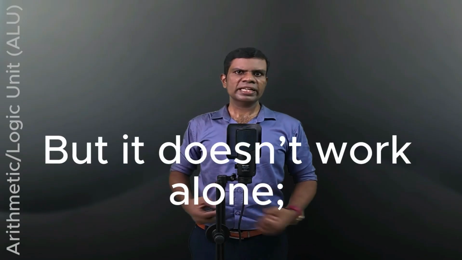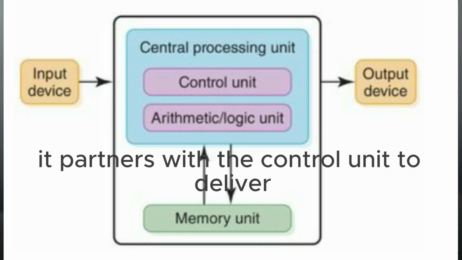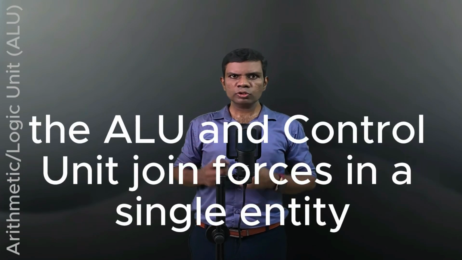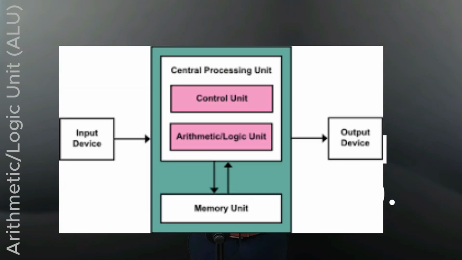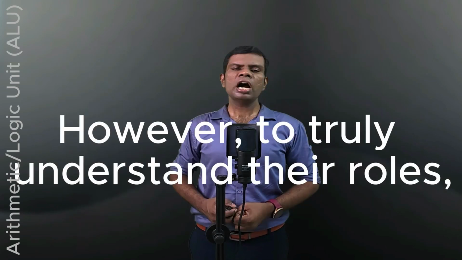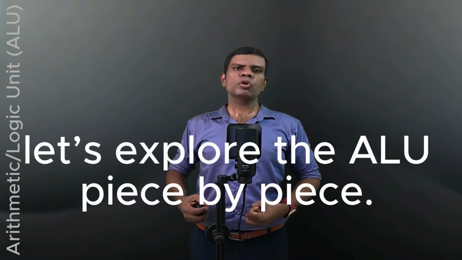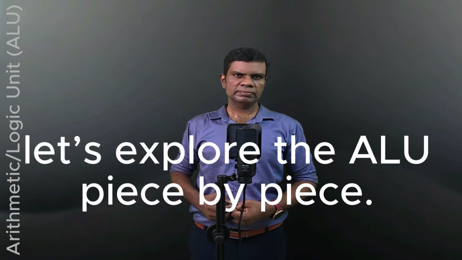But it doesn't work alone. It partners with the control unit to deliver precise results. In modern computers, the ALU and control unit join forces in a single entity, the CPU, Central Processing Unit. However, to truly understand their roles, let's explore the ALU piece by piece.